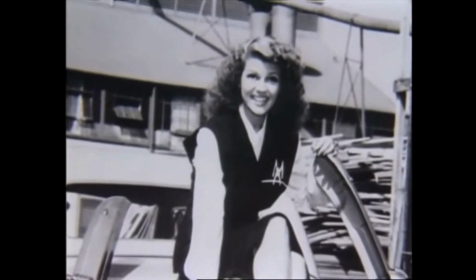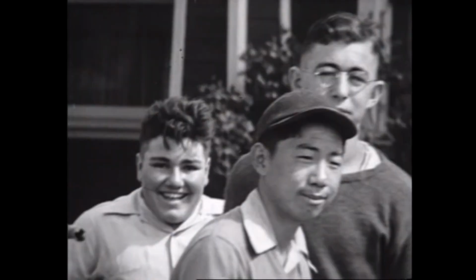One way or another, almost every American became involved in the war effort, even the children. It was part of growing up in the 40s.